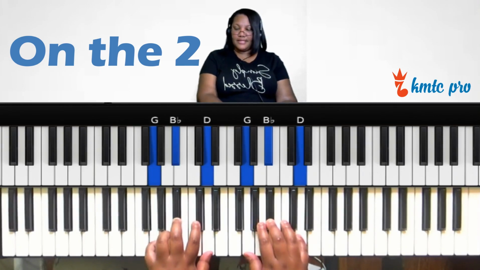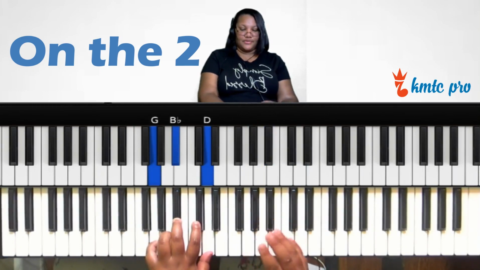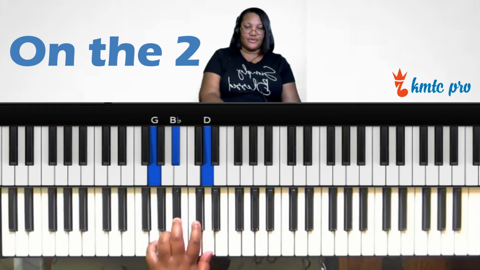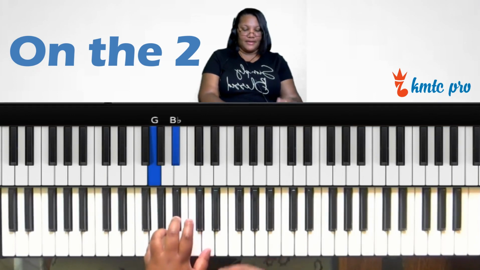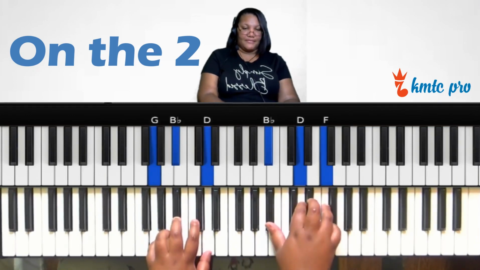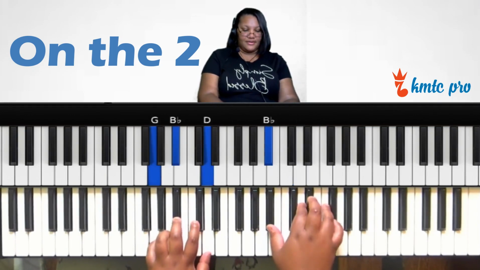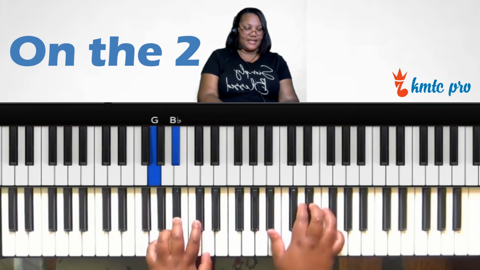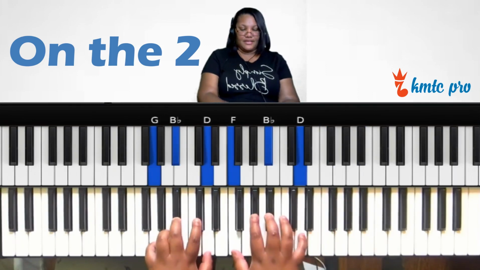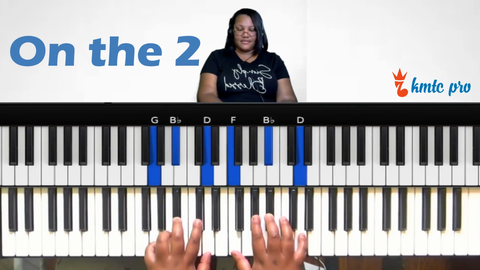Or I could play this as a minor 7th. We form the minor 7th by finding the 3rd tone of that minor chord. That's the 1, the 3, which is going to be B flat, and playing a B flat major over that G minor. So B flat major is B flat, D, and F. And again, I can play that in different inversions. And that gives me a good minor 7th sound. Okay?